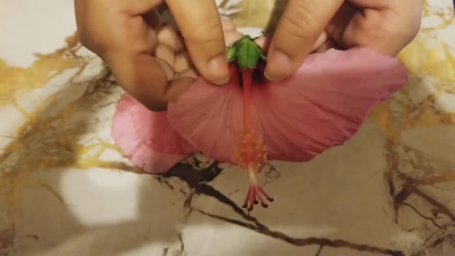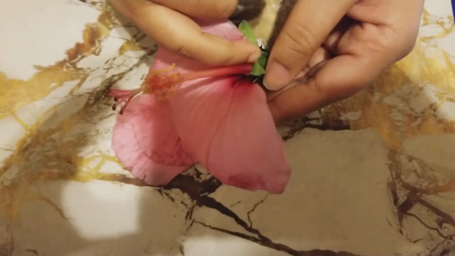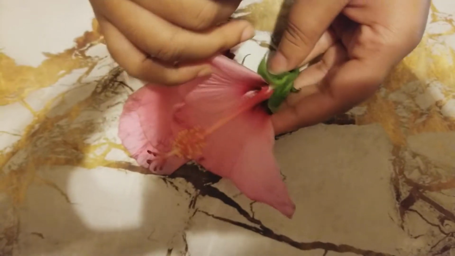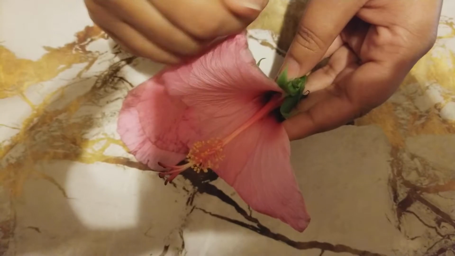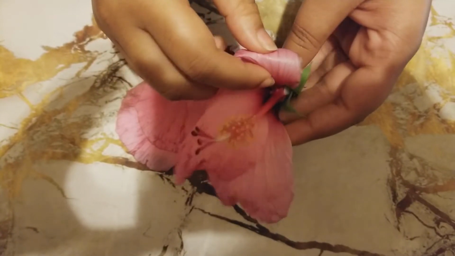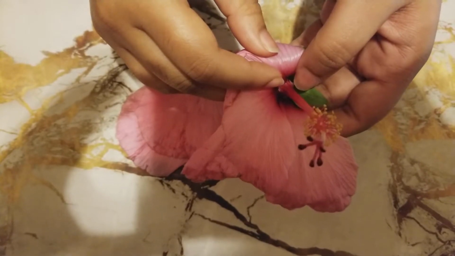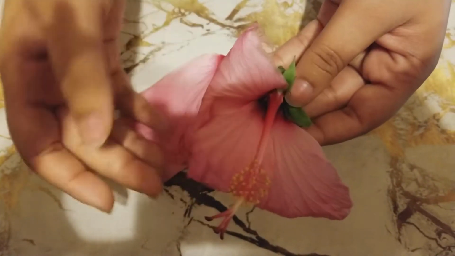The style is the part that starts all the way up here and goes all the way down here to the ovary. The style of the flower is a stalk that supports the stigma and connects it to the ovary down here. One major function of the style is to assist fertilization by being the location where pollen tubes travel to deliver sperm cells to the eggs.